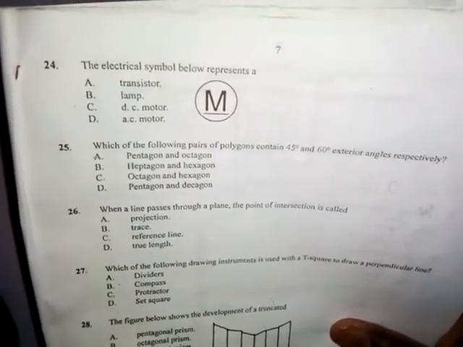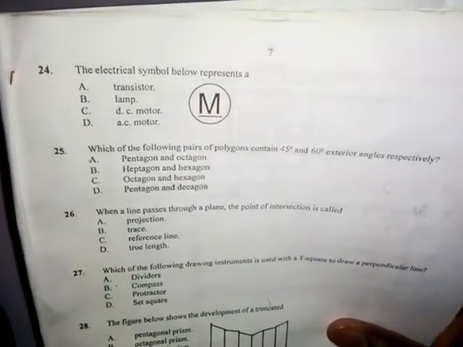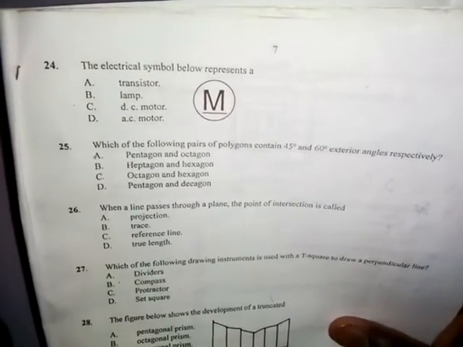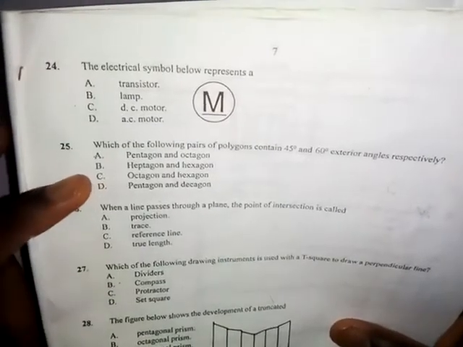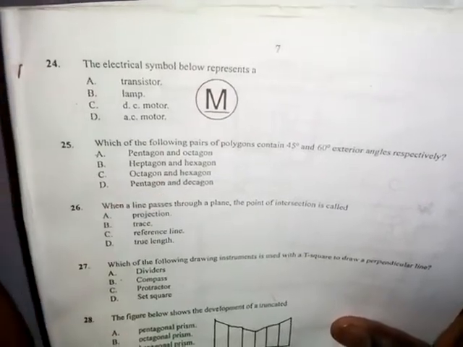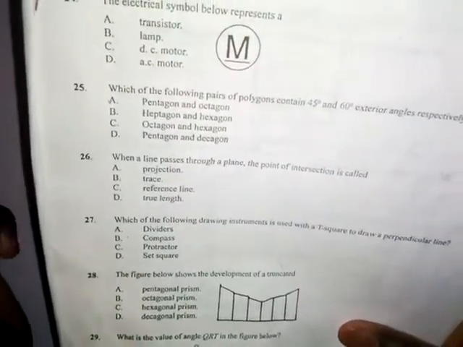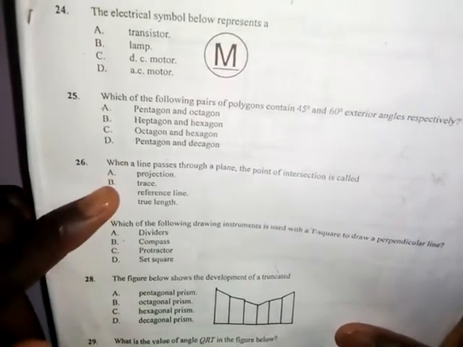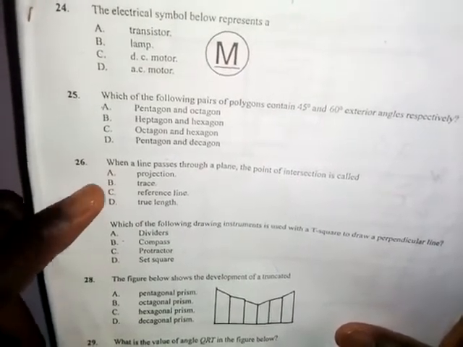Then if I divide 360 by 60, that will give me 6. So that means the number of sides of that polygon is 6. That is a hexagon. So the correct answer is option C, octagon and hexagon. Take note of that. Question 26. When a line passes through a plane, the point of intersection is called trace. So that is option B.